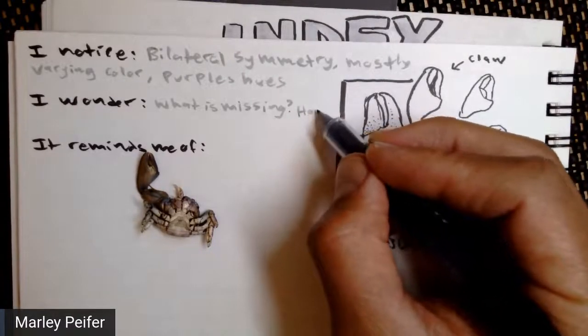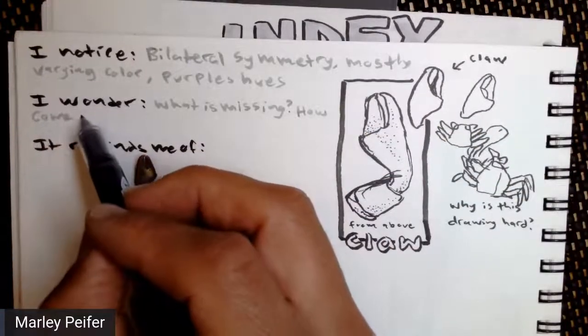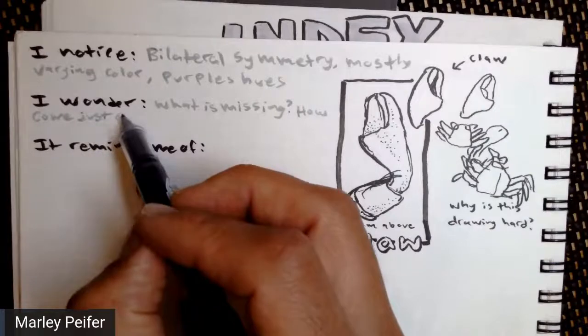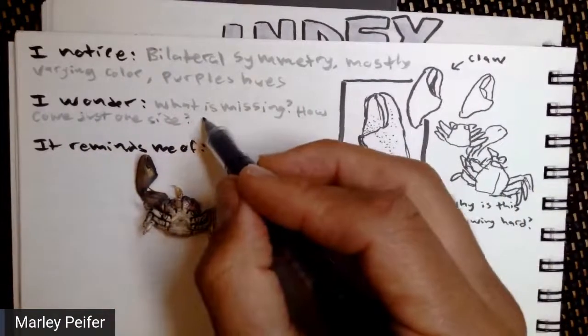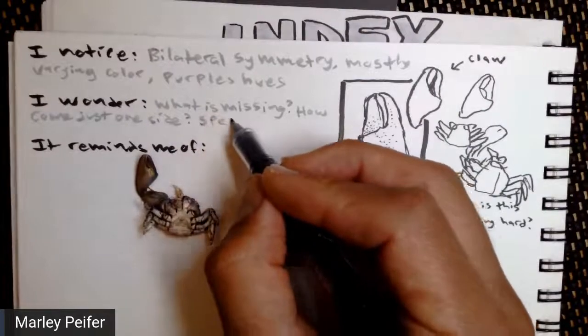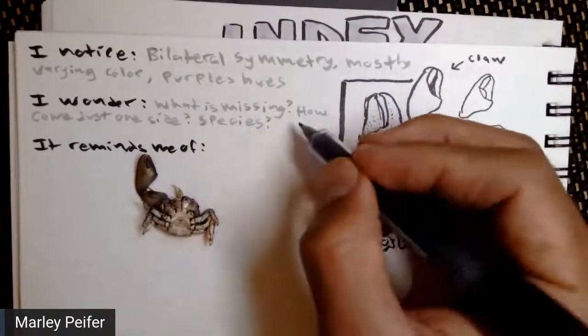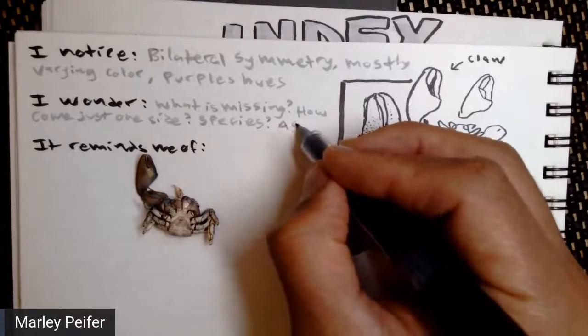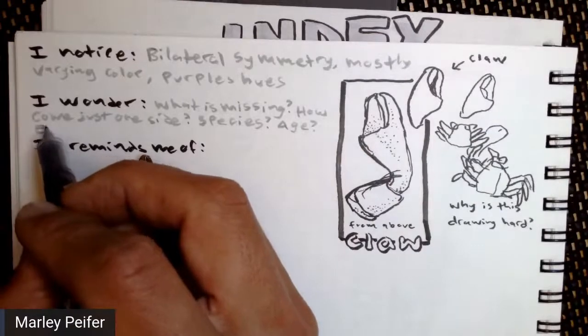How come just one side? Species? That's an example of a one-word question. There's lots of these. Age, edibility?